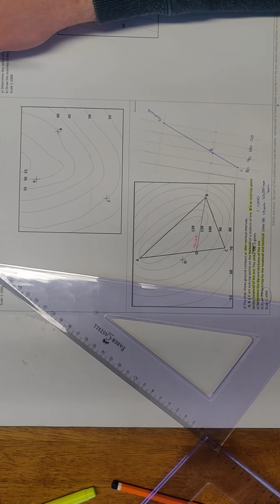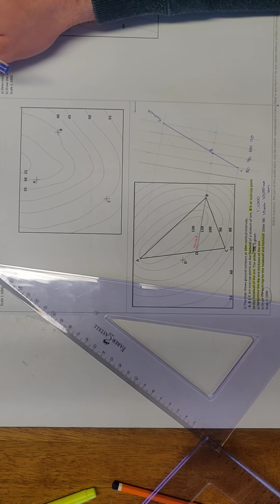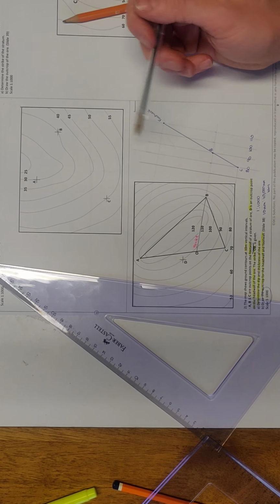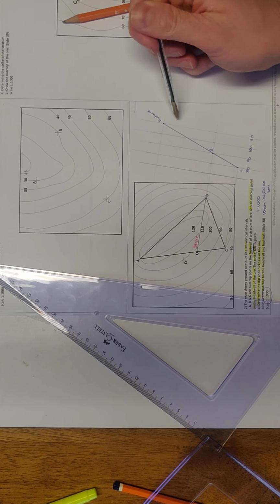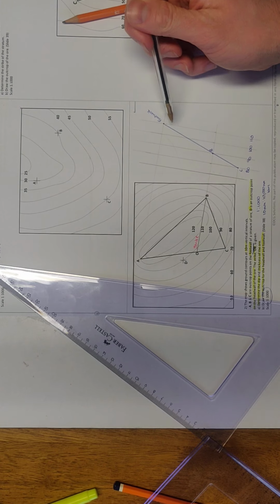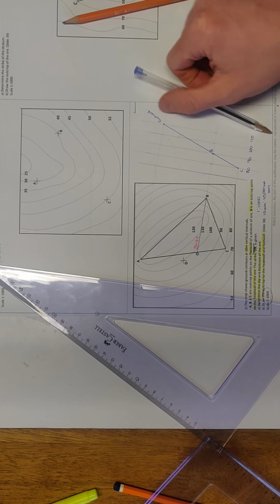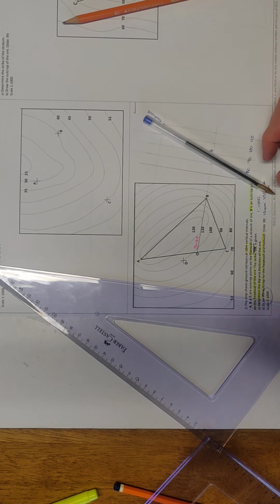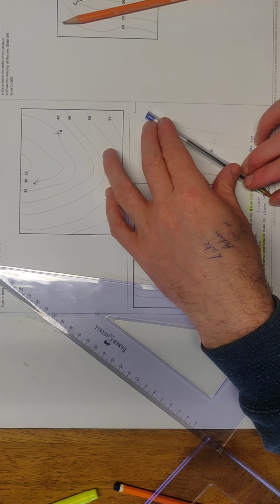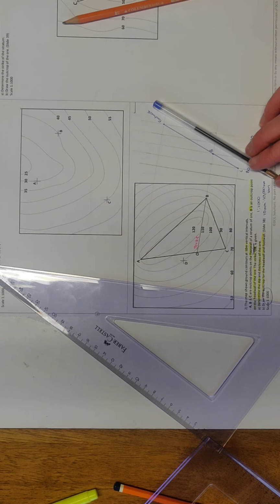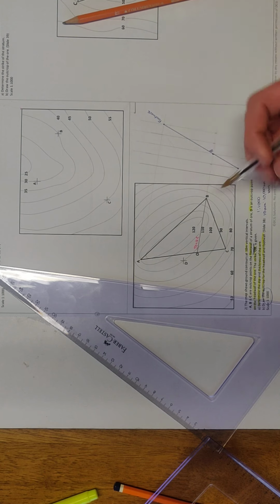Okay. Now, the next thing we need to do is find the head wall. Common sense will tell you that the footwall will be at the bottom and the head wall will be above that. So how do we find it?